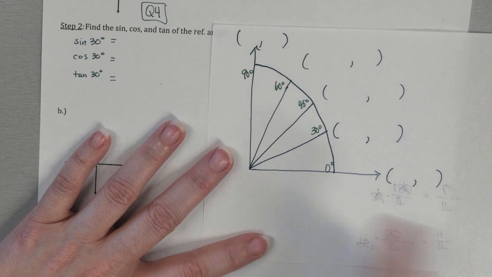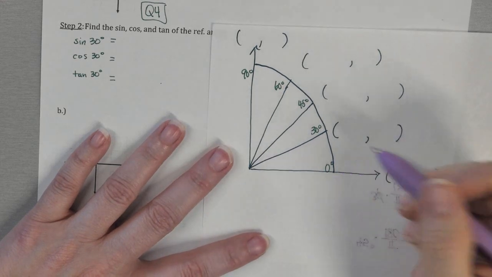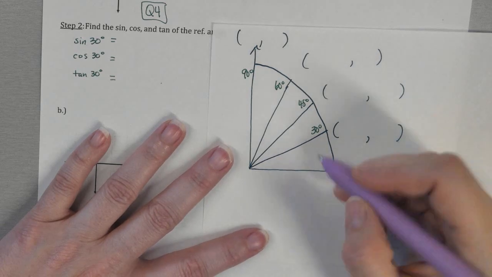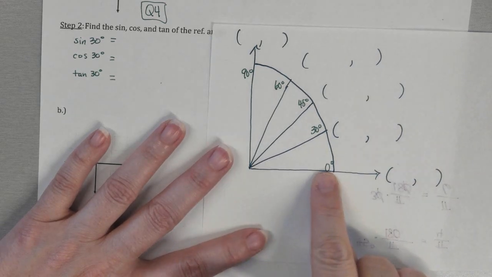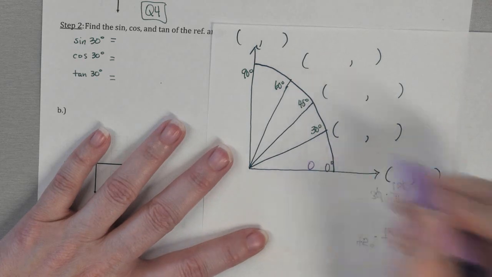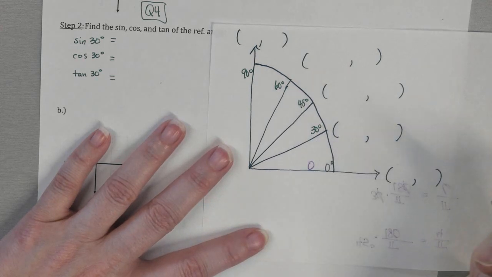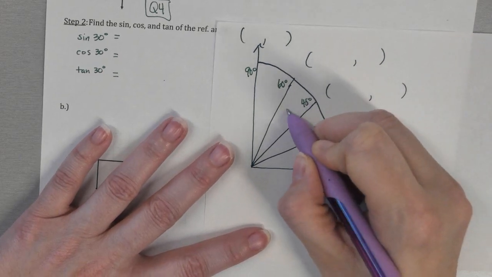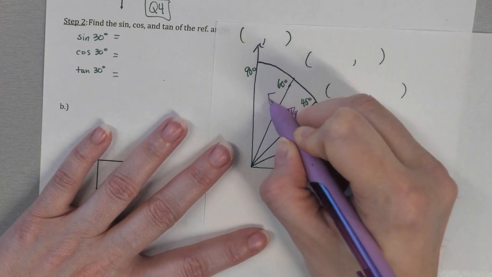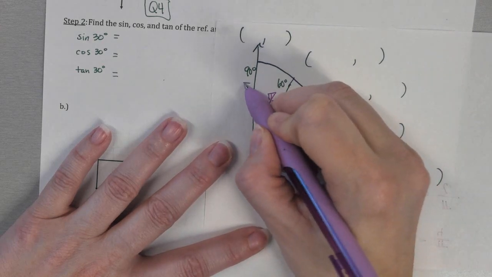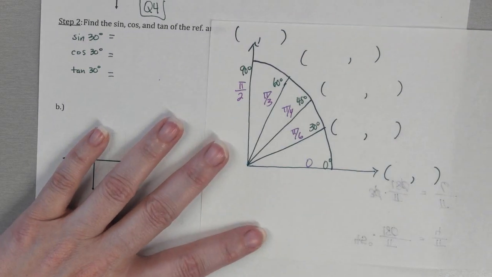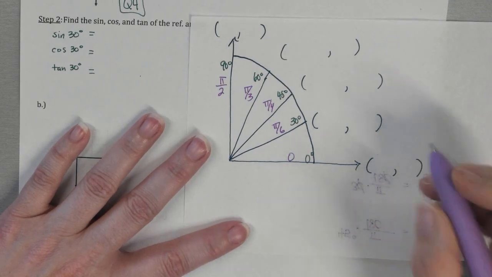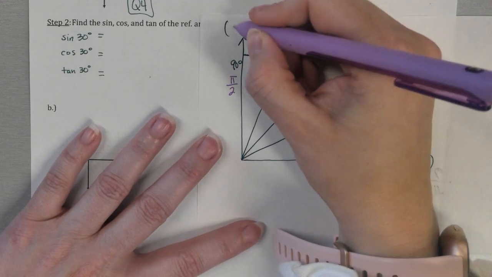So what's the first radian? What's at 0 degrees? It's 0. Okay. At 30 degrees, it's π over 6. What about at 45? π over 4, 60, π over 3, and 90, π over 2. All right. Now, do we remember what this point is? 1, 0. Yep. And this one is 0, 1.